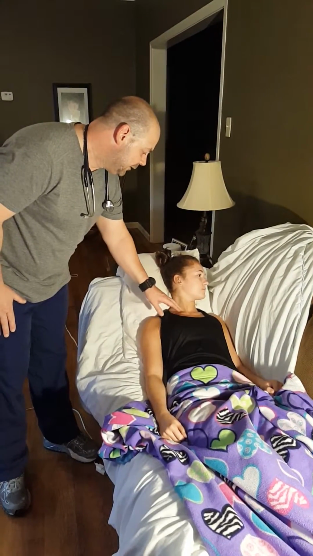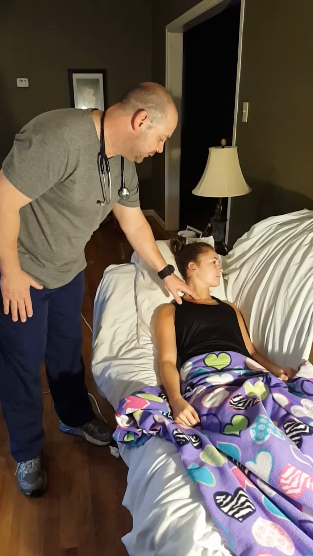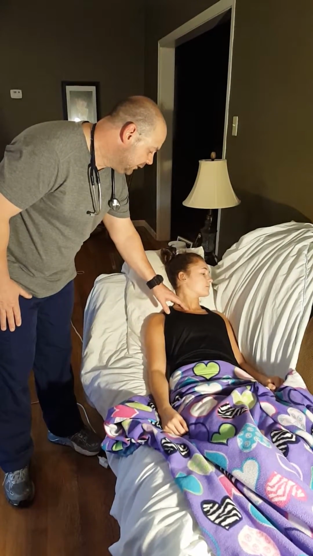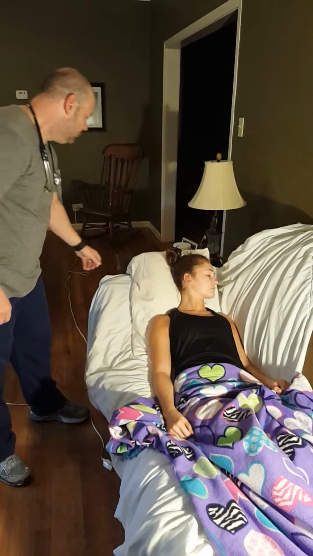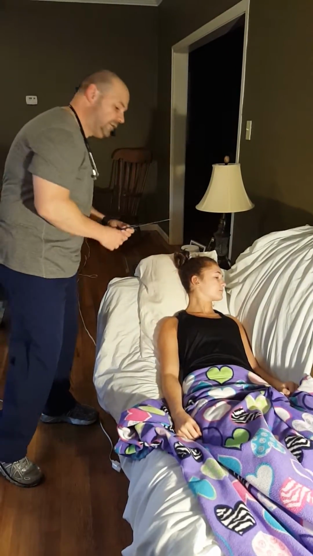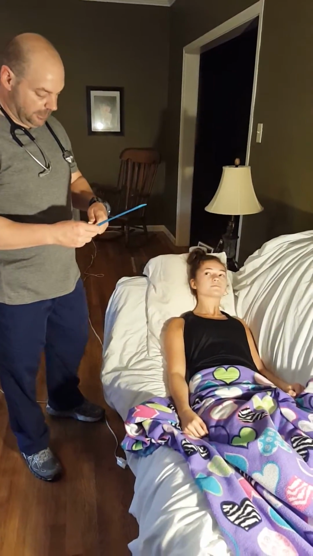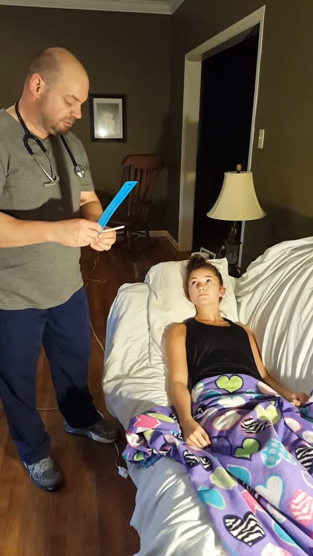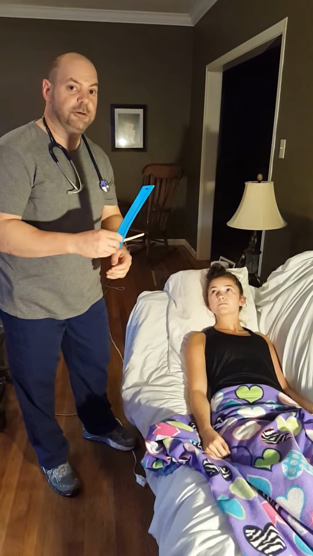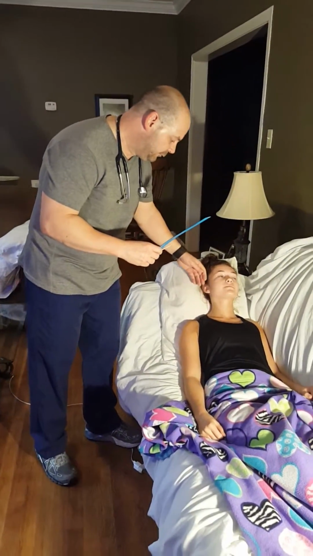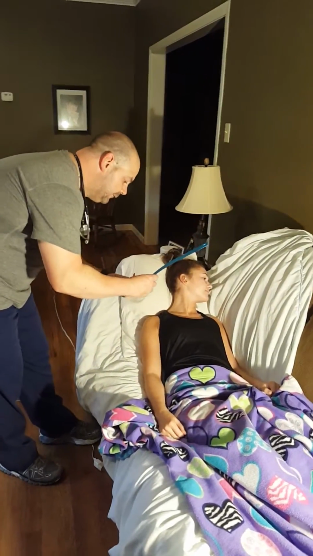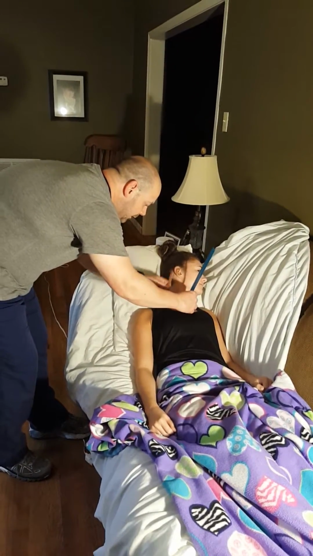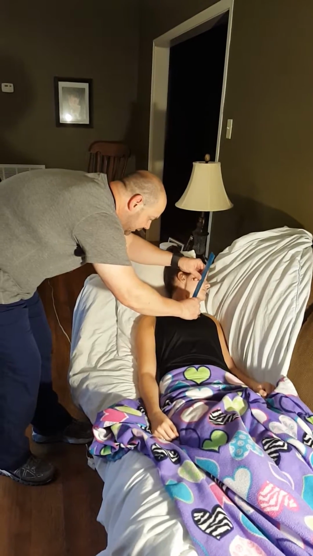Okay, so now that I do have the pulsation identified, next thing I'm going to do is get a ruler that measures centimeters, and also a little straight edge, and measure the internal jugular pressure. Can you turn your head for me, please? So next I'm going to find the angle of Louis, and then I'm going to find the pulsation.